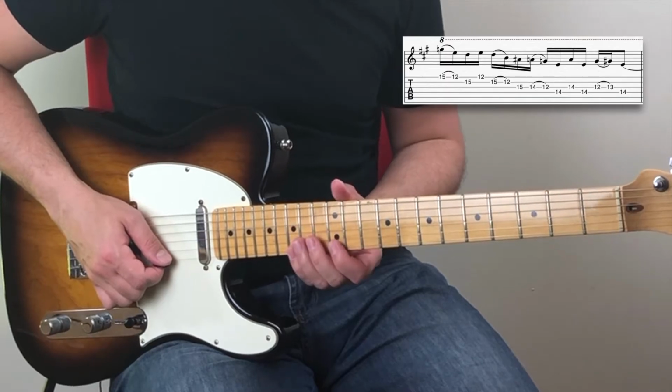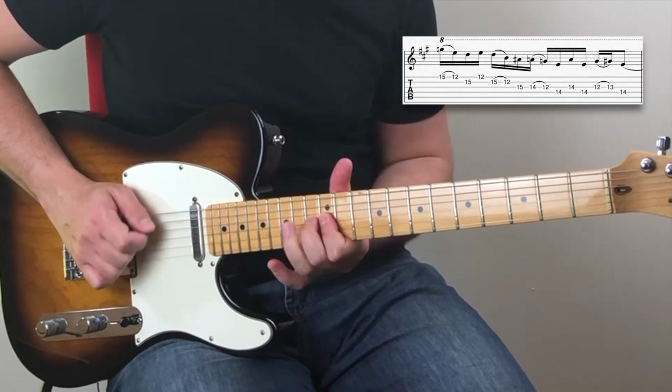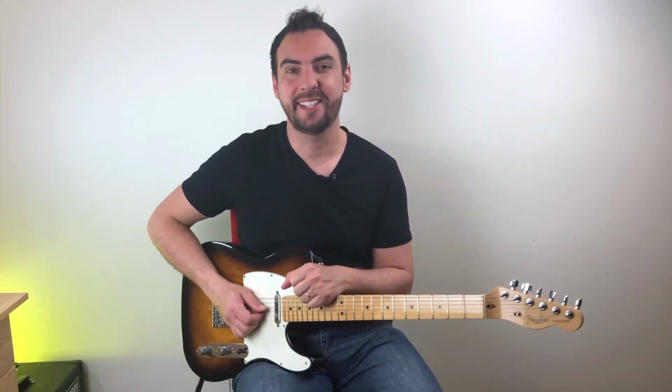This scale with 16th notes would be really nice. 3, 4. Over the song it will sound pretty cool. Let's see how it sounds and take a look at the licks as well.